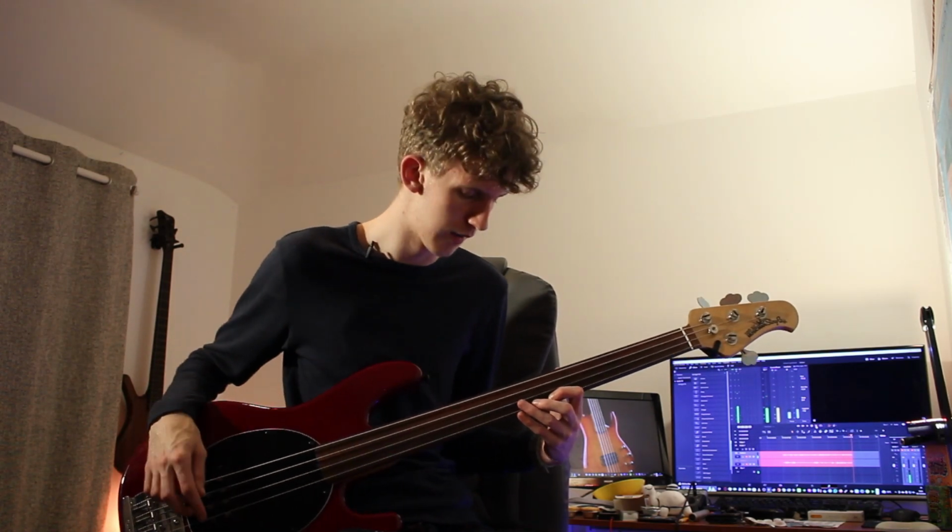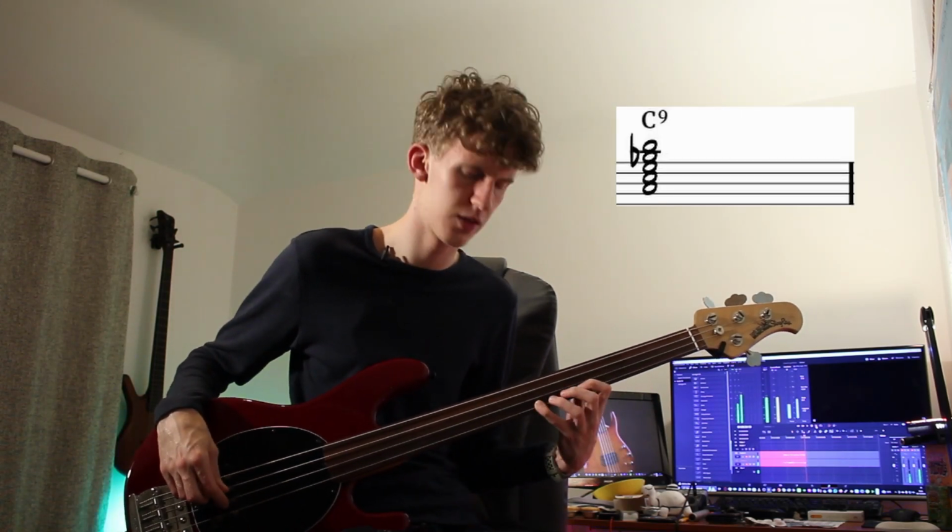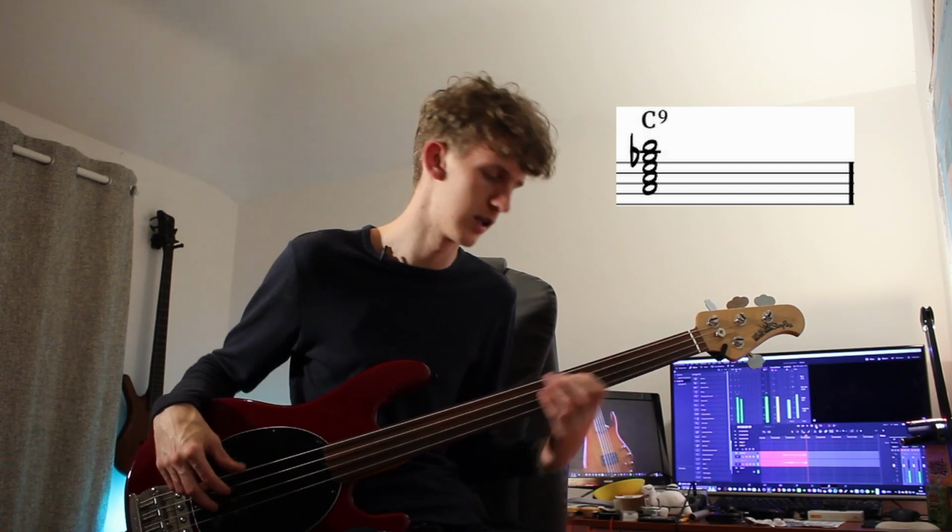If it just says 9, it's always going to be a natural 9. If it's sharp 9, raise it by a semitone. If it's flat 9, lower it by a semitone, and that's probably pretty self-explanatory. If you've got a flat note, you lower it by a semitone. Sharp note, you raise it by a semitone. But yeah, the 9 chord implies that there is a 7 in there as well.